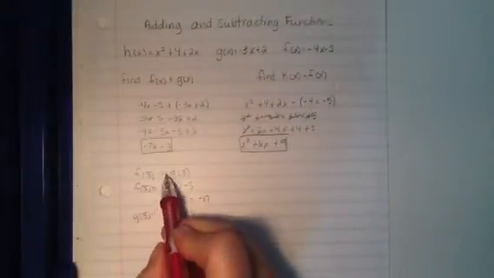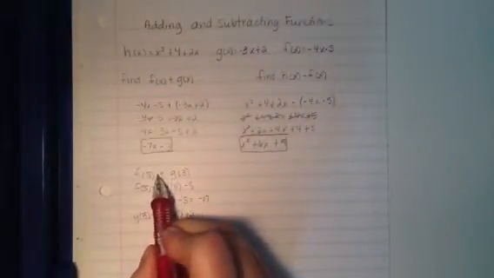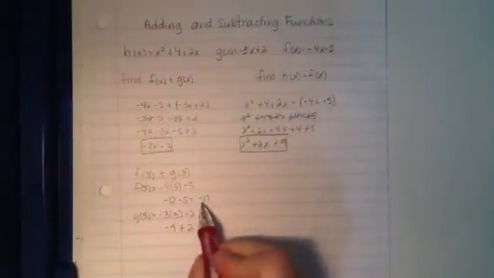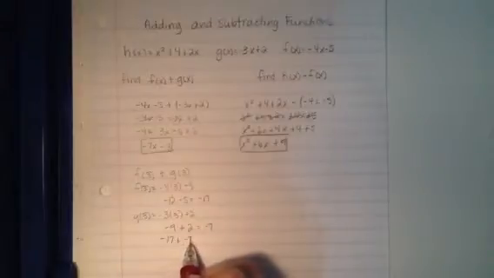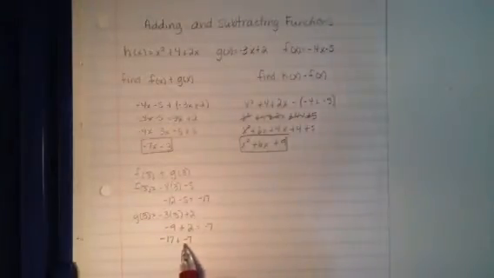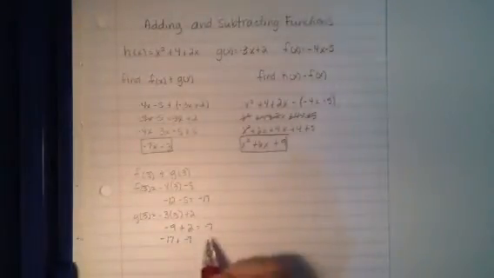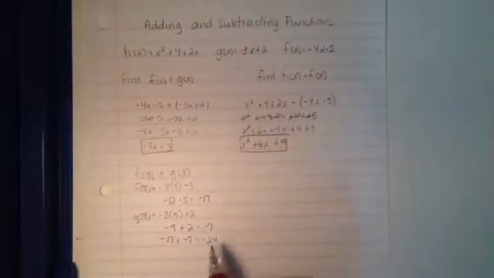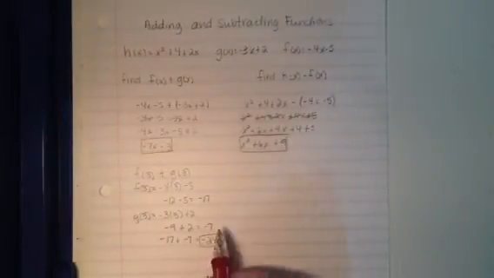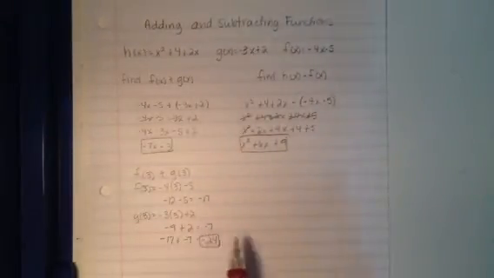Now what I wanted to do with those two functions is I want to add them. So I'm going to take negative 17 and I'm going to add negative 7. Well, if I have two negatives, it just makes it more. So I am going to get negative 24. And that is my answer when I evaluate that at 3.